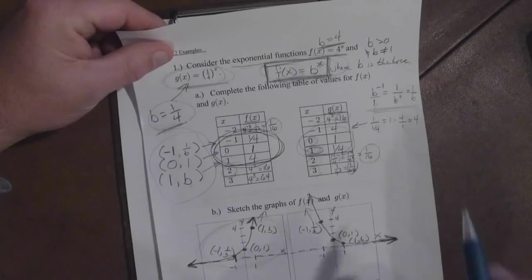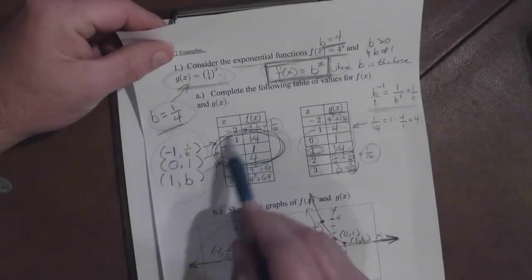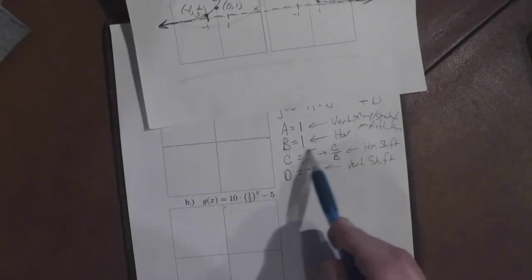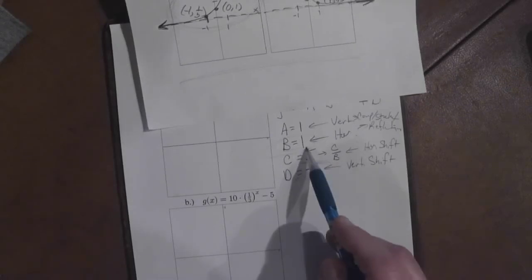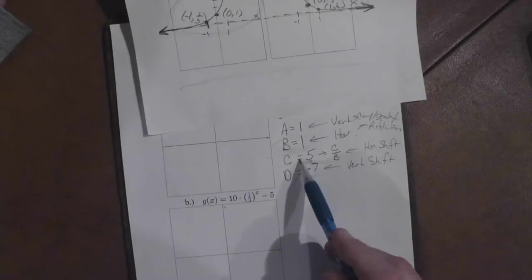If you remember how we do that, we take the x values of these coordinates here, and we subtract our value C over B from them, after multiplying them by 1 over B. Now 1 over B is just 1, so we really don't worry about that, and we just subtract the 5 from each of those.